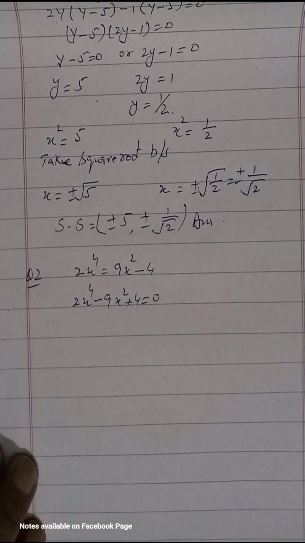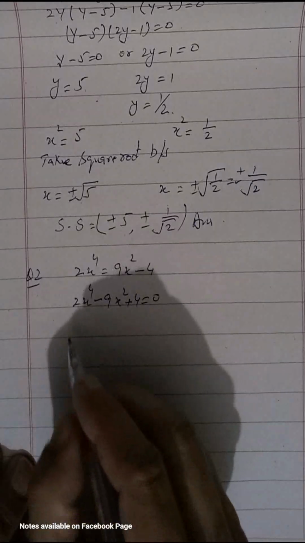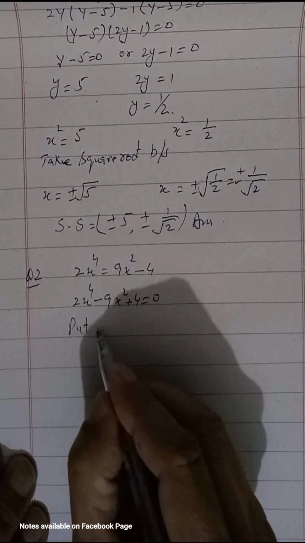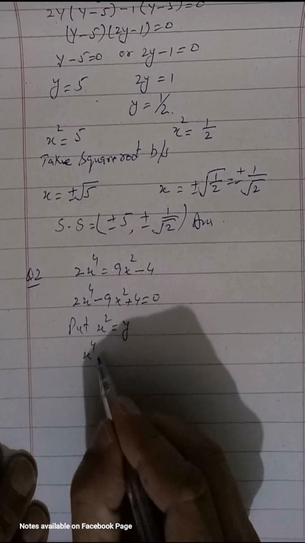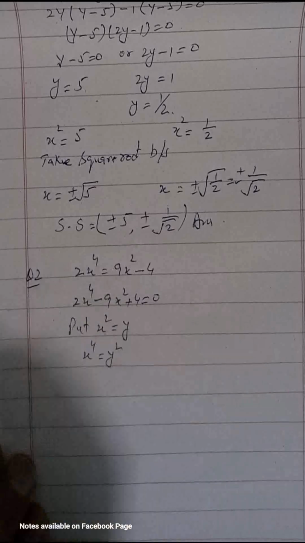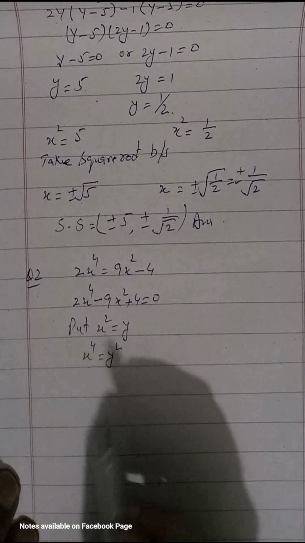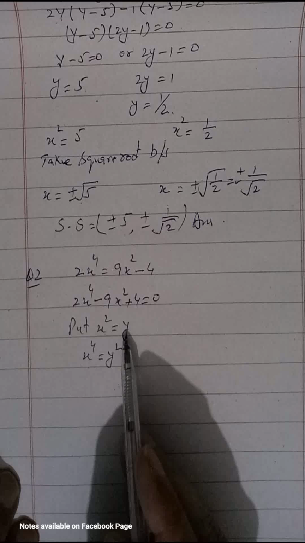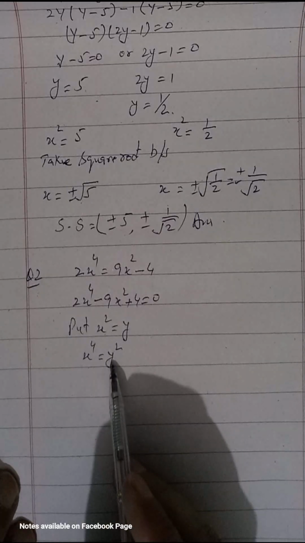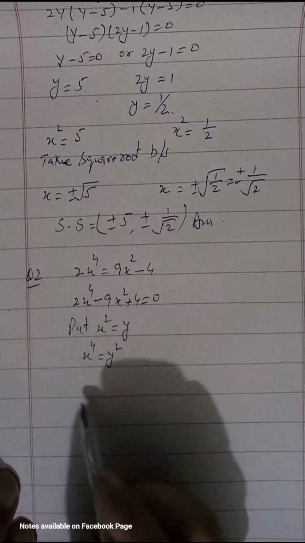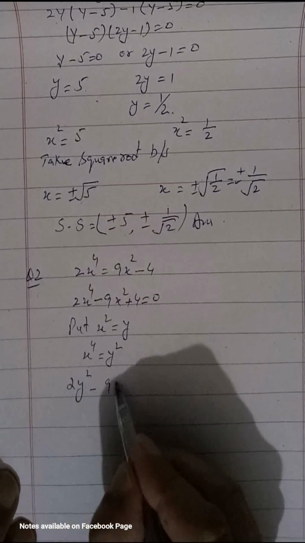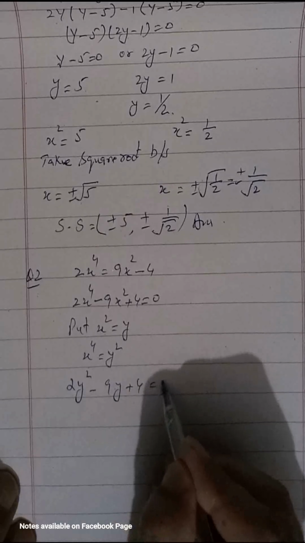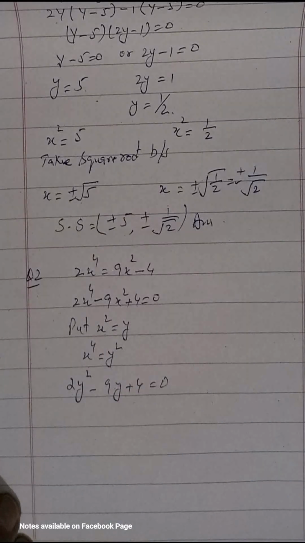In the same way, we substitute y instead of x. Put x square is equal to y and x power 4 is equal to y square. By putting these values in the equation, we get 2y square minus 9y plus 4 is equal to 0.